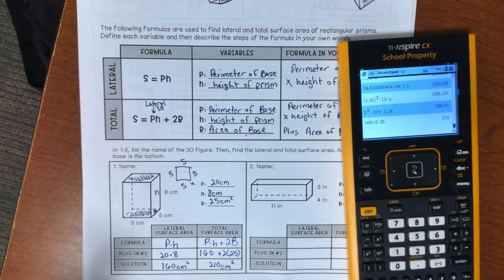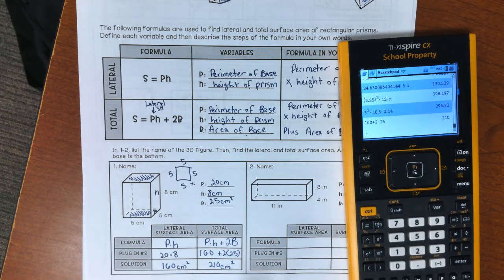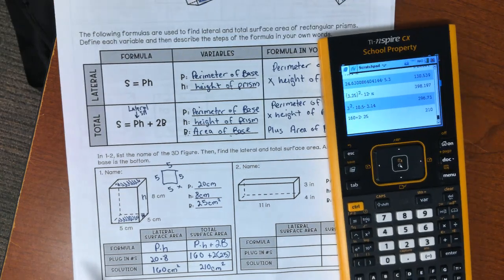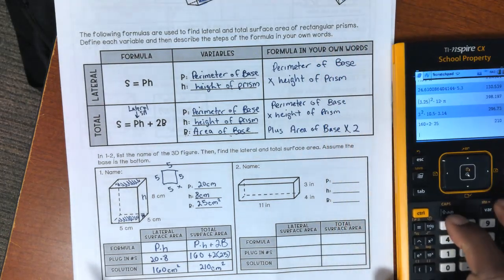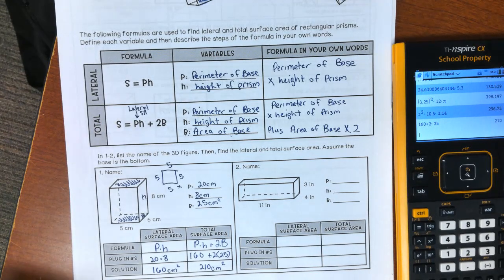So the difference between total surface area and lateral surface area, notice one is way bigger than the other. Well, not way bigger, but it is bigger. It's considerable. So make sure you're paying attention to what they're asking for so we know one requires more information than the other. Okay? So on to the next one. Number 2. We have a rectangular prism again. We need to be able to identify our bases.